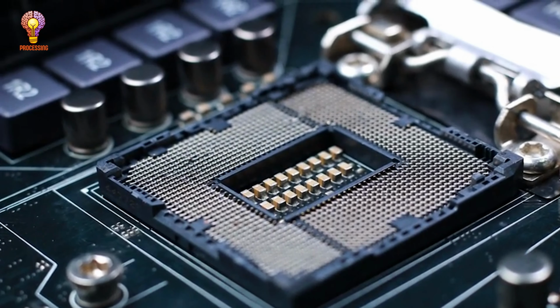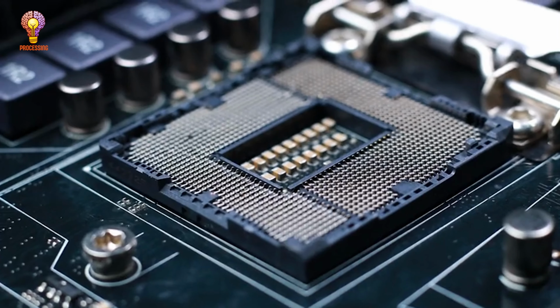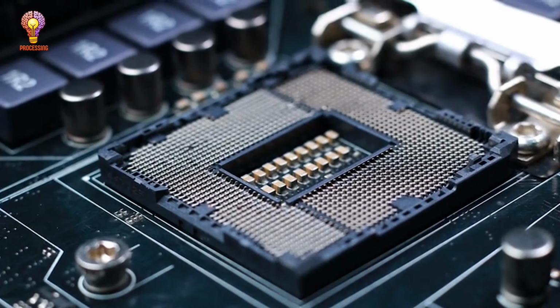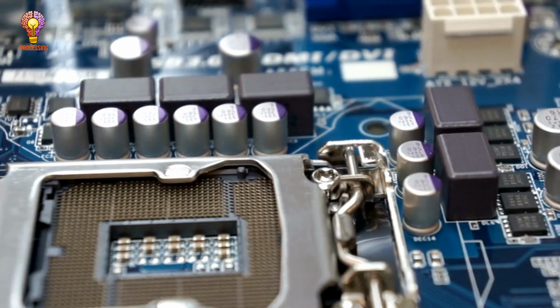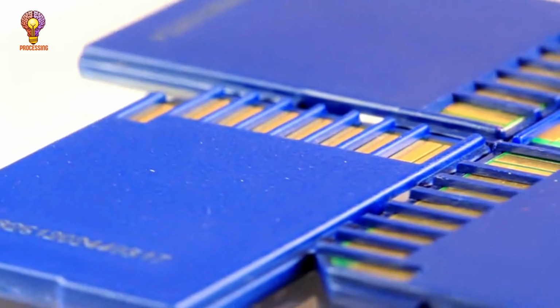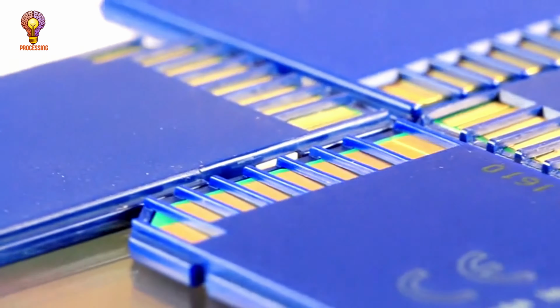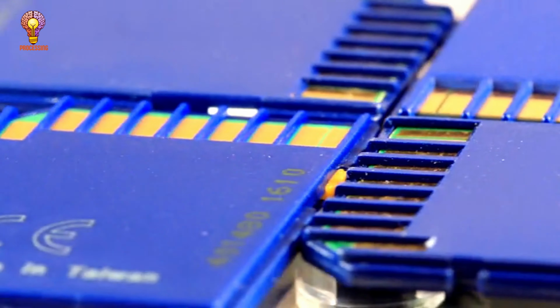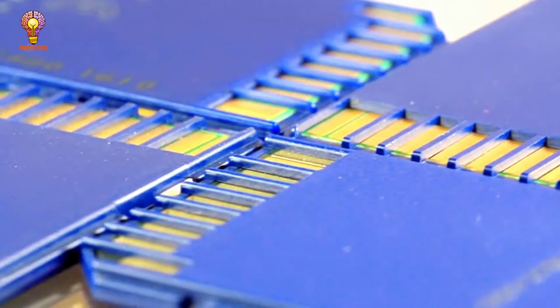Companies like Intel, AMD, and NVIDIA design and manufacture microprocessors using nanometer-scale semiconductor fabrication. Motherboard, designed with integrated circuits, power regulators, RAM slots, and expansion slots. Memory, RAM and storage. RAM chips are created using silicon wafers, while storage devices, HDDs and SSDs, are manufactured with magnetic or flash memory technology.